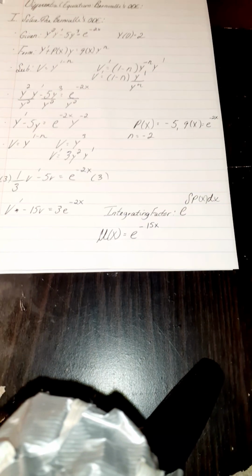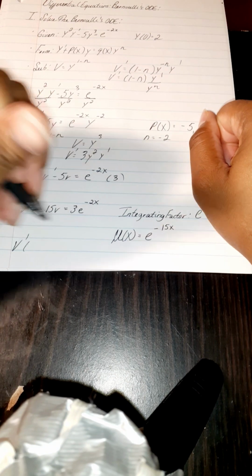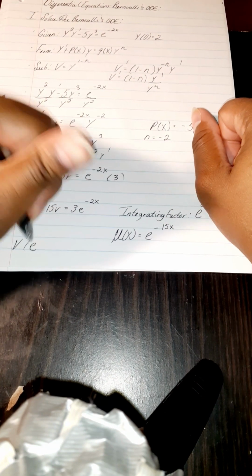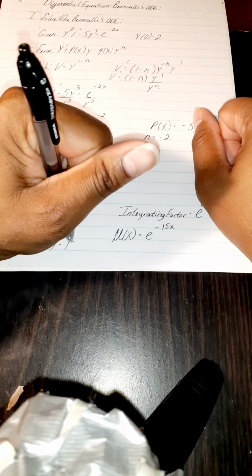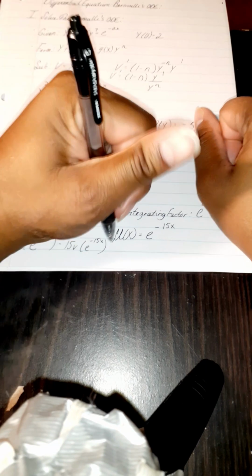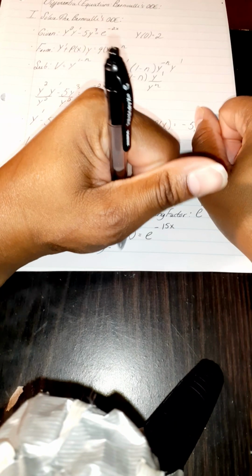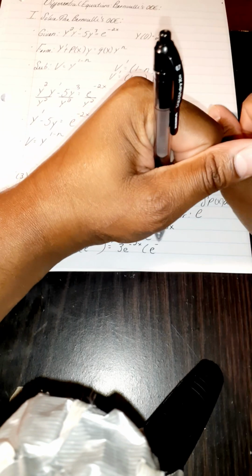So what we do now is multiply both sides of the equation by the integrating factor. So we'll have v prime, and I'll put it in parentheses to make it a little easier to follow, e to the negative 15x minus 15v e to the negative 15x is equal to 3e to the negative 2x multiplied by e to the negative 15x.